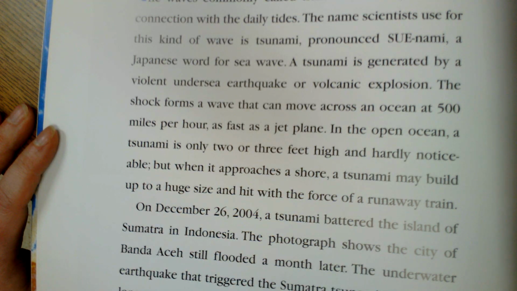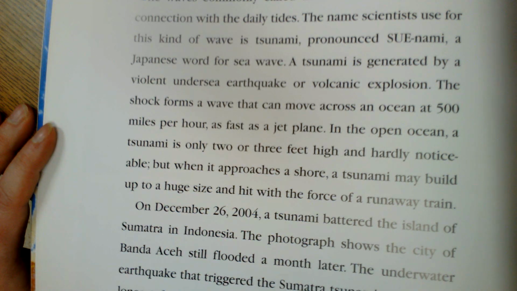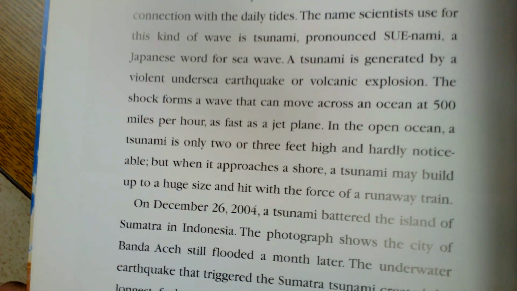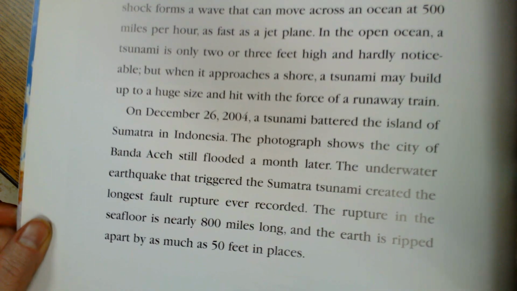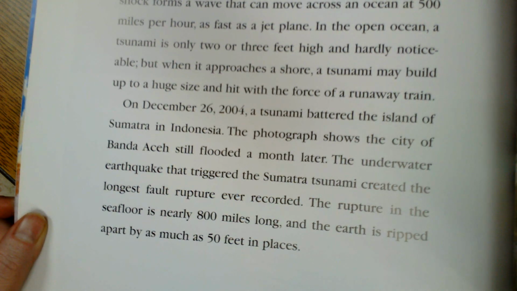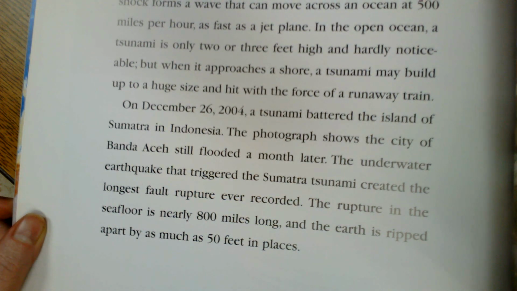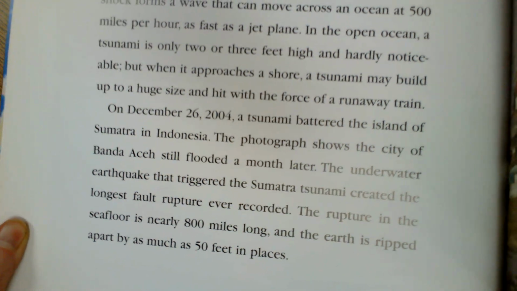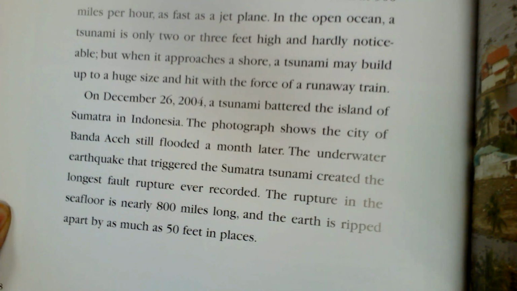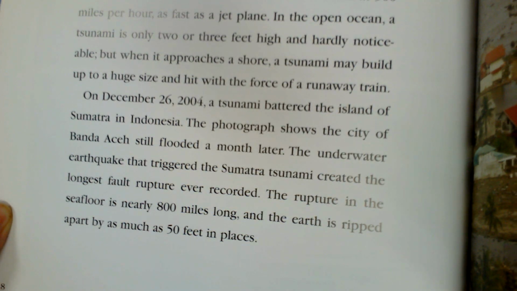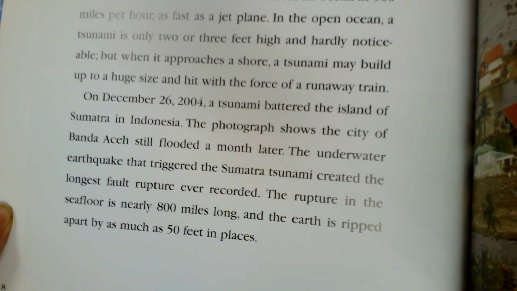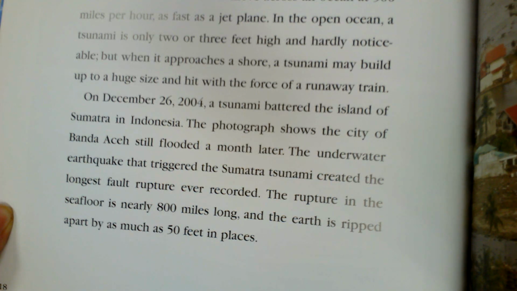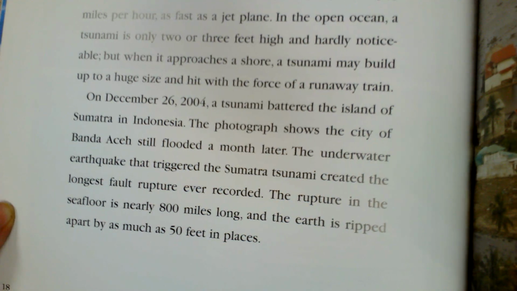But when it approaches the shore, a tsunami may build up a huge size and hit with the force of a runaway train. On December 26, 2004, a tsunami battered the island of Sumatra in Indonesia. The photograph shows the city of Banda Aceh still flooded a month later. The underwater earthquake that triggered the Sumatra tsunami created the longest fault rupture ever recorded. The rupture in the seafloor is nearly 800 miles long, and the earth is ripped apart by as much as 50 feet.